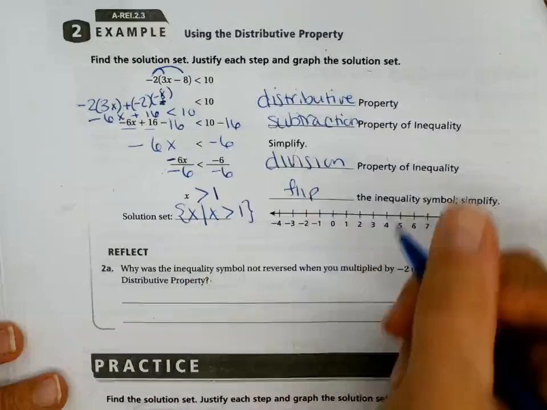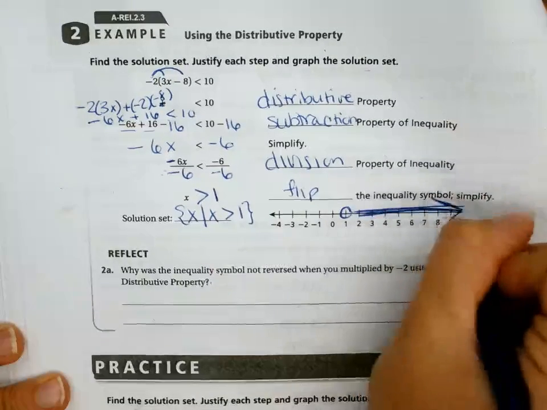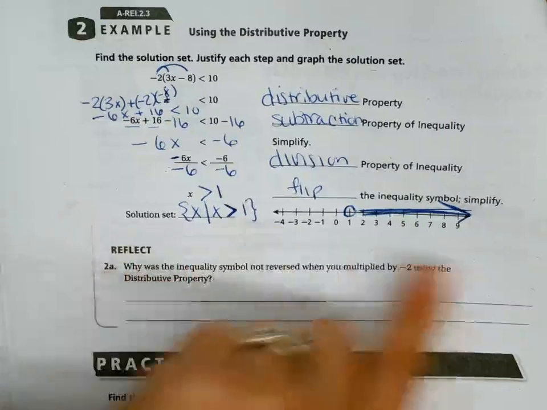So we are going to do an open dot on the 1, and our arrow is going to the right towards those positive numbers. Once again, using our arrow trick, it shows you which way to shade.